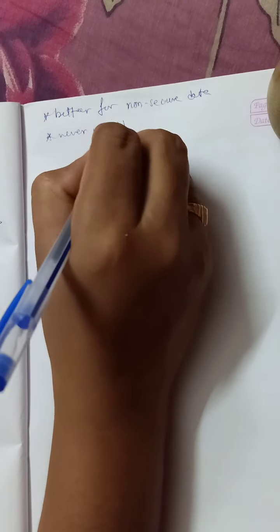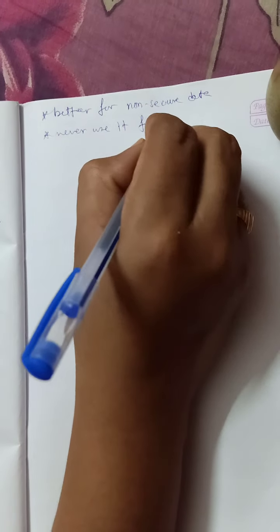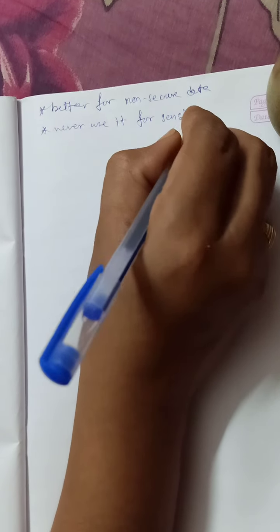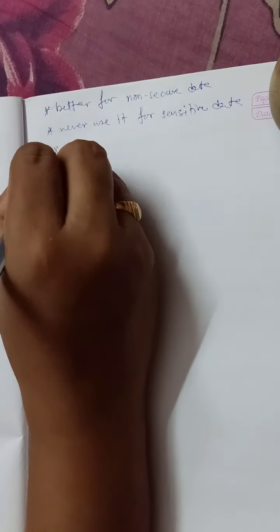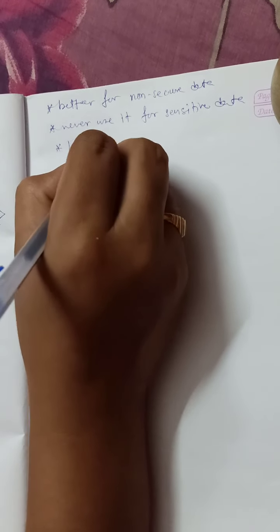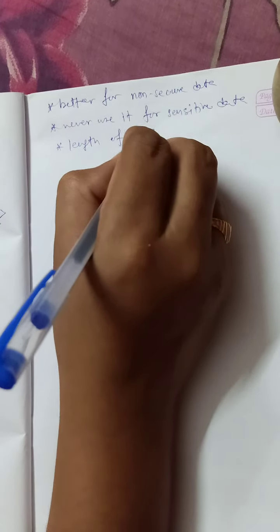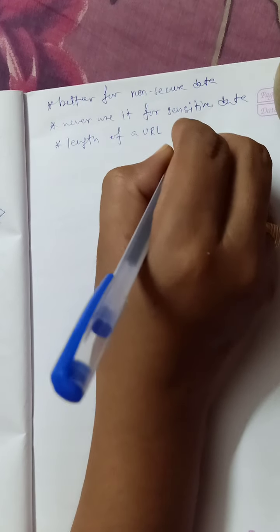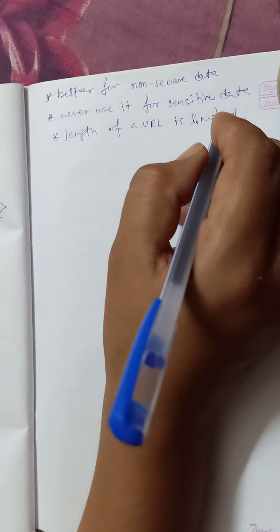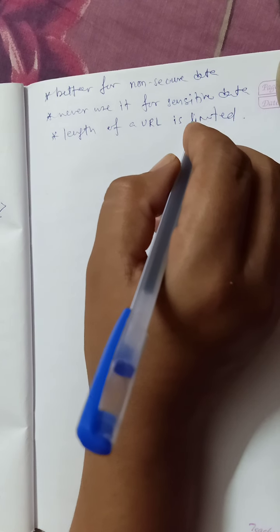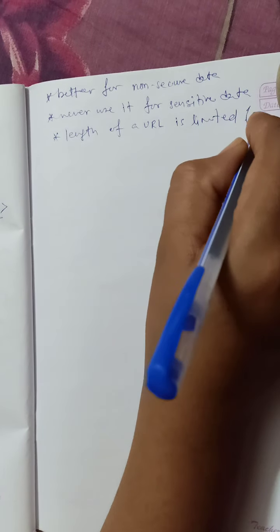Never use it for sensitive data. Then the length of a URL is limited. So this is basically 2048 characters.